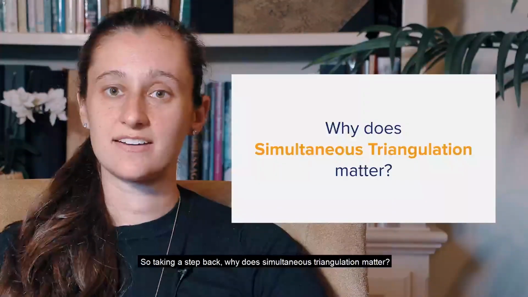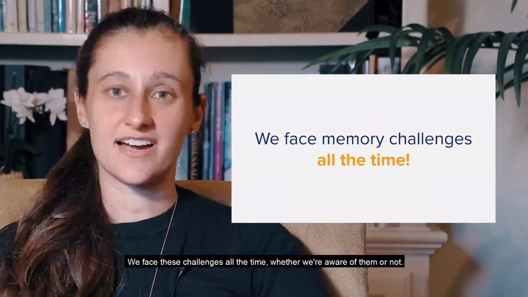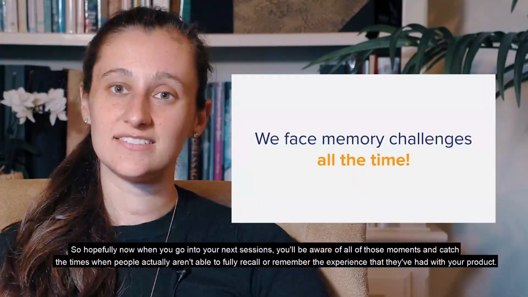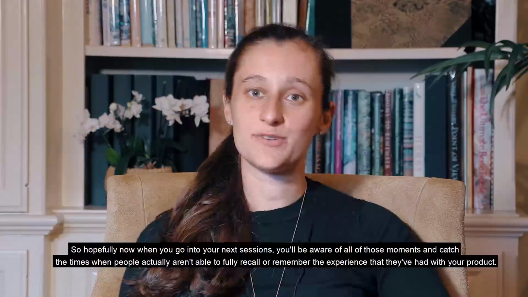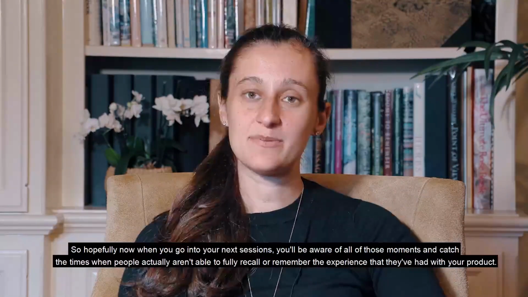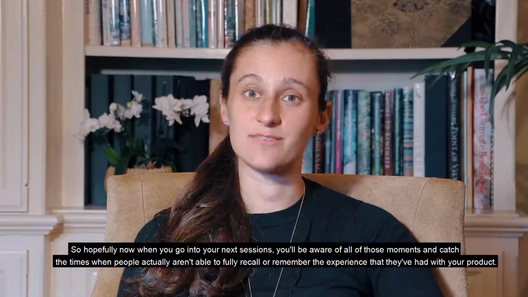So, taking a step back, why does simultaneous triangulation matter? We face these challenges all the time, whether we're aware of them or not. So hopefully now, when you go into your next sessions, you'll be aware of all of those moments and catch the times when people actually aren't able to fully recall or remember the experience that they've had with your product.